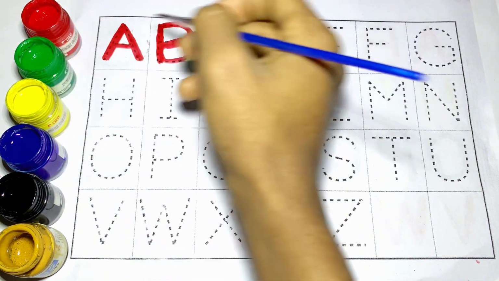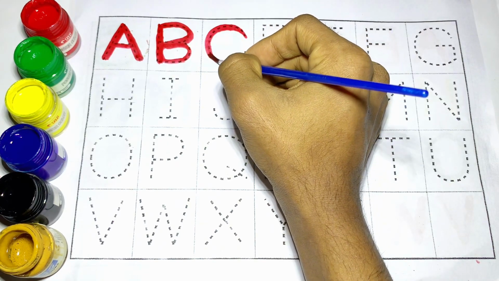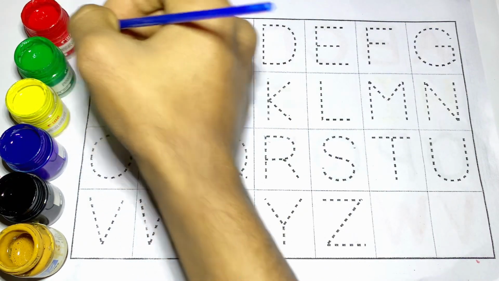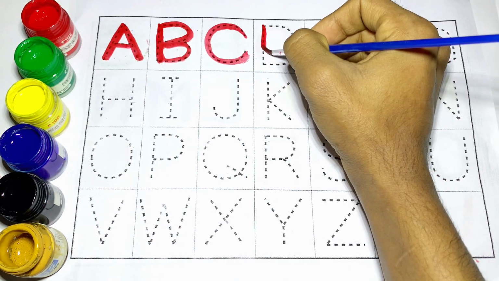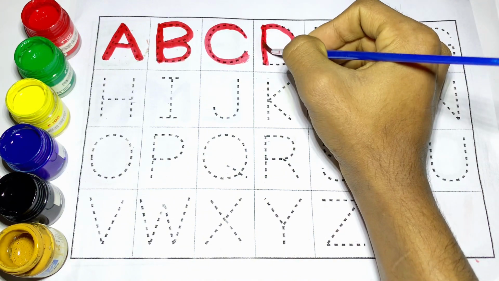Kids, now draw C. C for cat, C for car. Kids, again use red color and draw D. D for dog, D for doll.